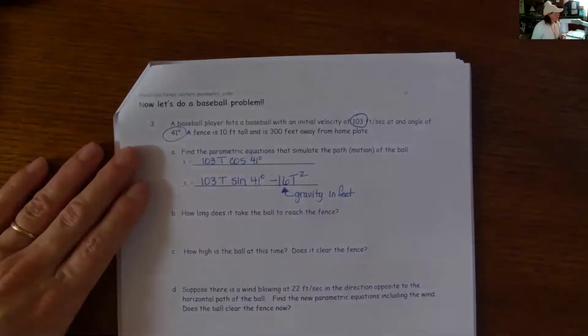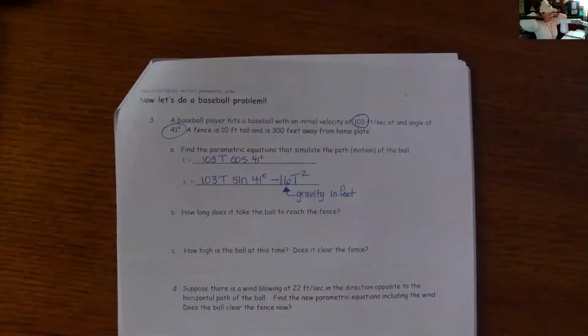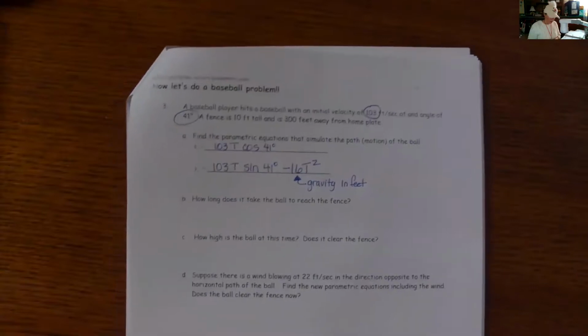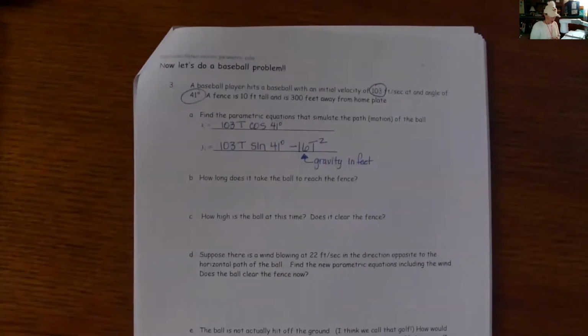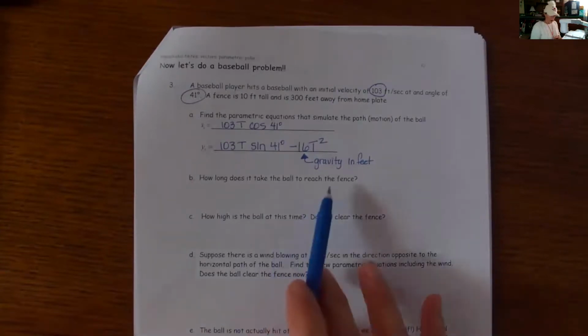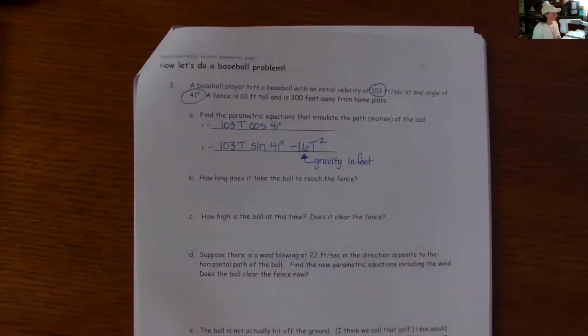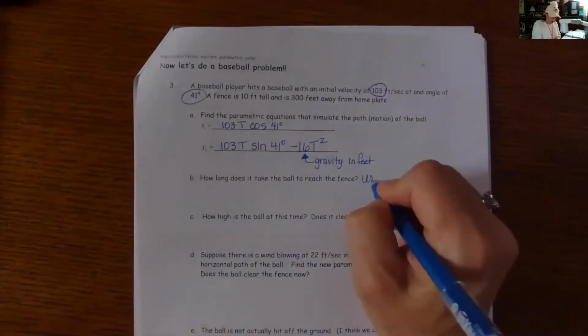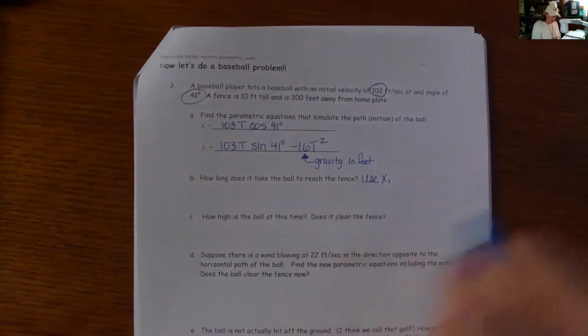Like I said, if we have meters, we would just change that number. How long does it take the ball to reach the fence? What's the first decision you have to make? X or Y. You have to choose that. So if it's going to reach the fence, is that horizontal or vertical? It's horizontal. So we're going to use x1.